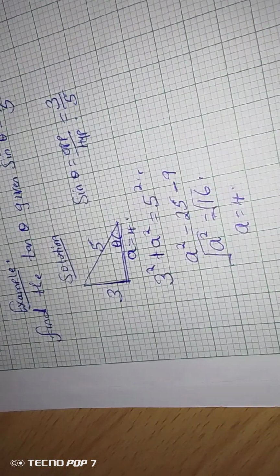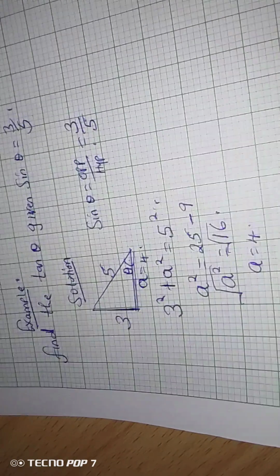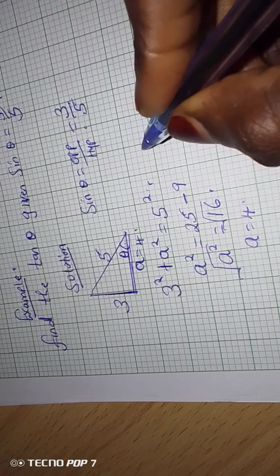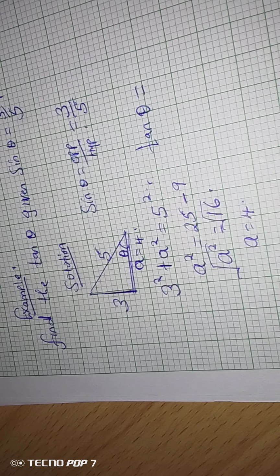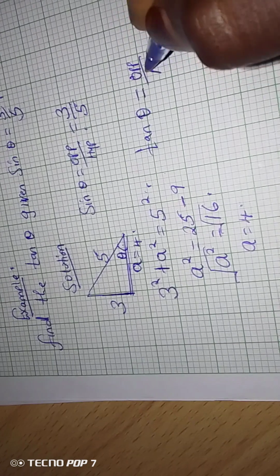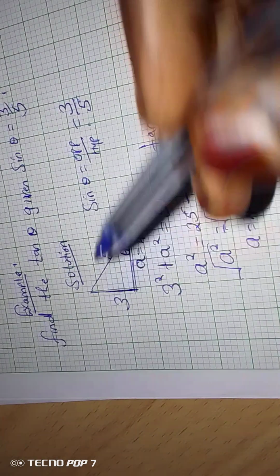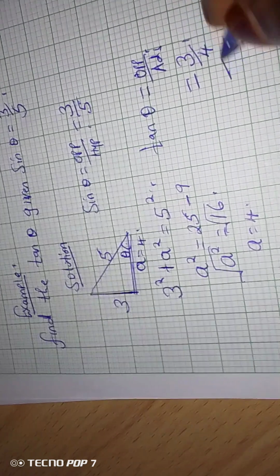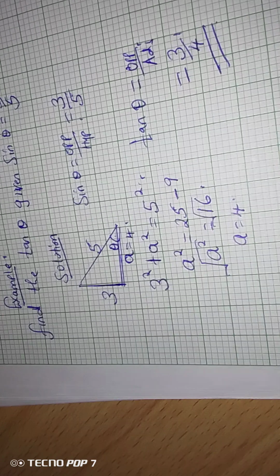After we get this side, we are able to get the remaining trigonometric ratios, which are the tan, and also we can get the cosine of our theta. So back to our question, the tan of theta will be equal to, you already know that SOHCAHTOA, TOA for the tan of theta equal to opposite over adjacent. So the tan of our theta will be the opposite, whereby the opposite is 3 and the adjacent is 4. And that is it. You can decide to put it into decimals or you leave it at that point.